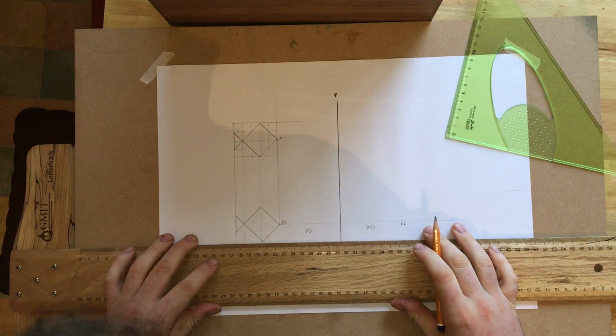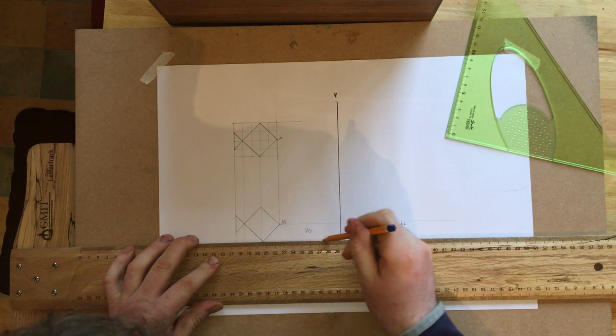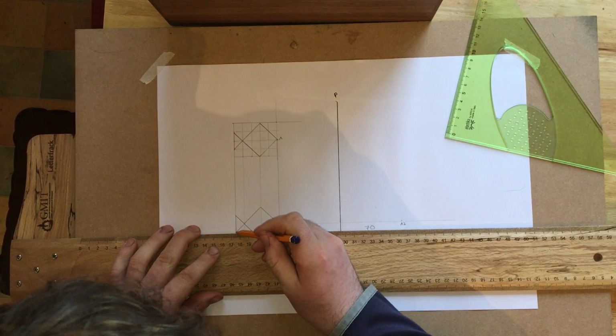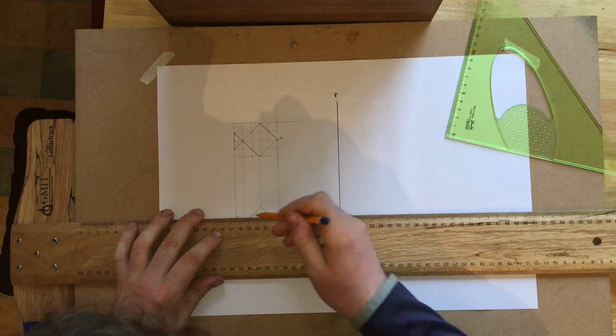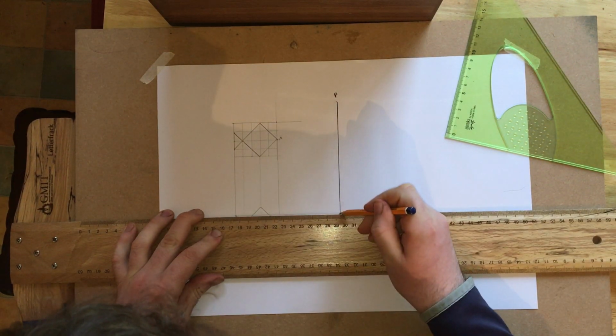For axial symmetry to take place, bring all our lines, all our points to our line of symmetry.